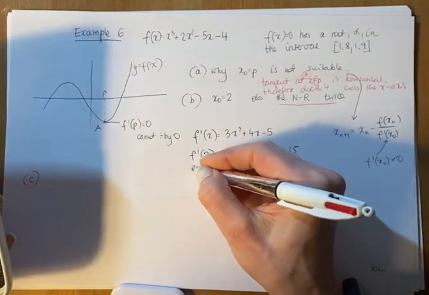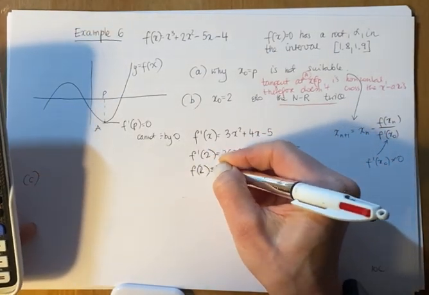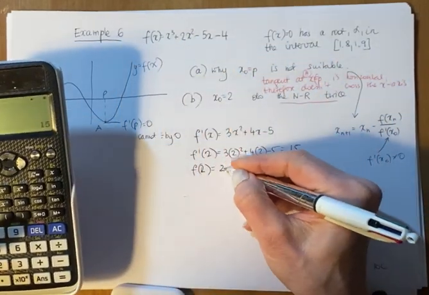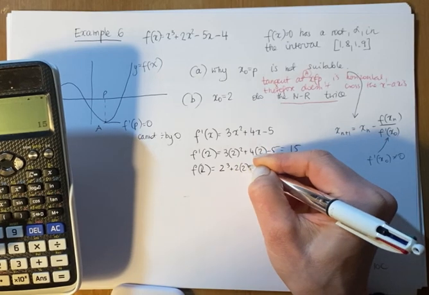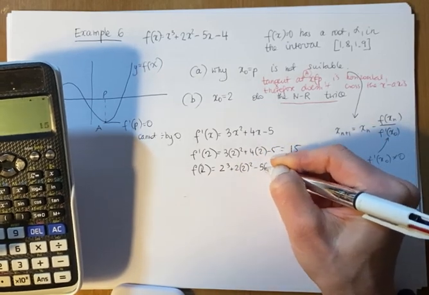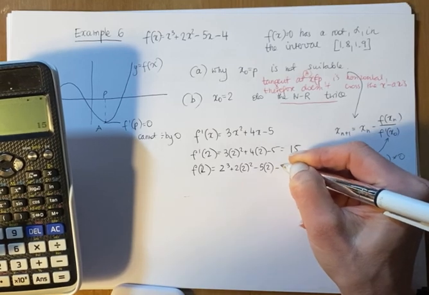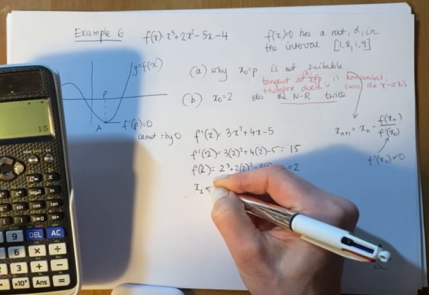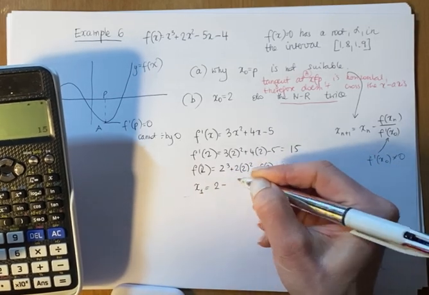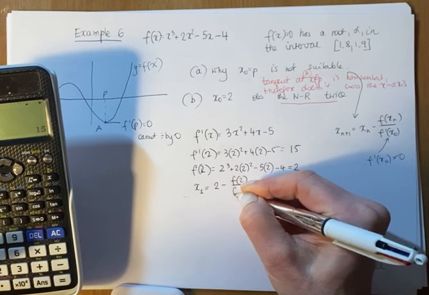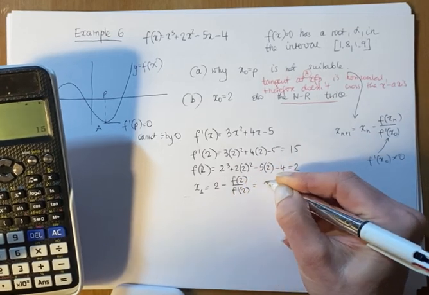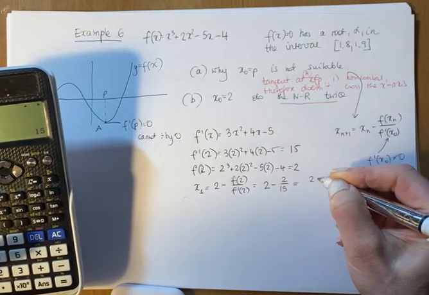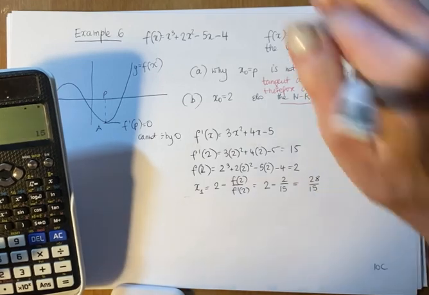We are going to find f of 2 as well. So put 2 into this equation: 2 cubed plus 2 times 2 squared, so that's 16, minus 10, so that's 6, and minus 4, that should be 2. And then you sub it into the formula. So x1 is going to be equal to 2 minus f of 2 over f dash of 2, which is 2 minus 2 over 15, which is going to be 28 over 15.